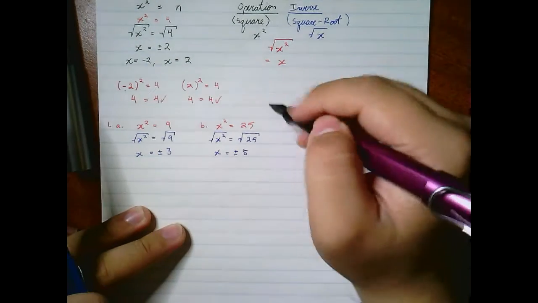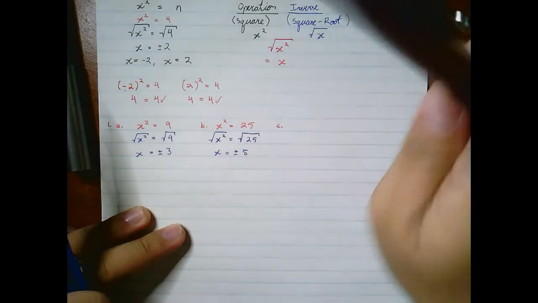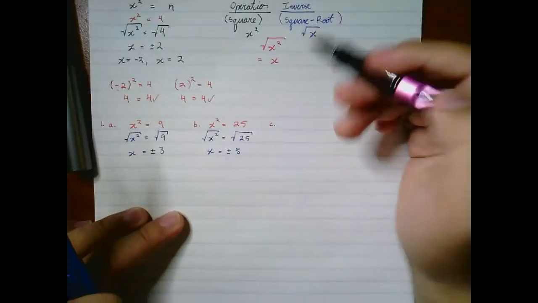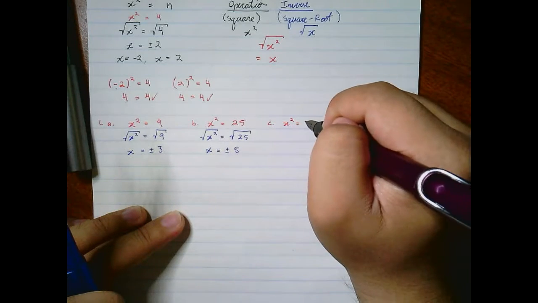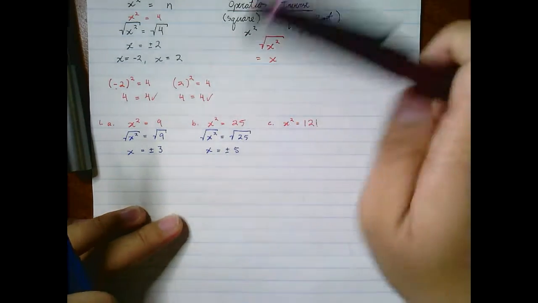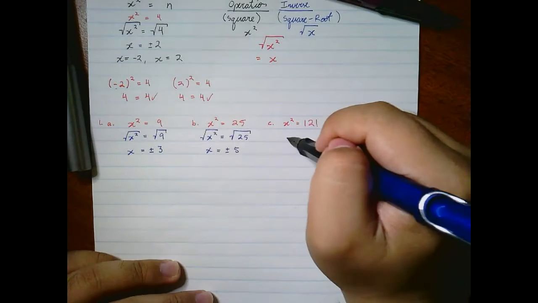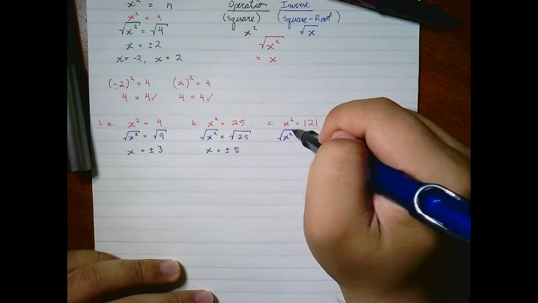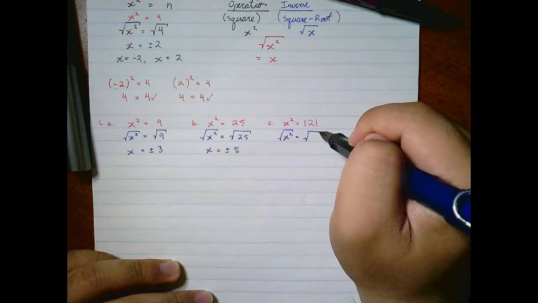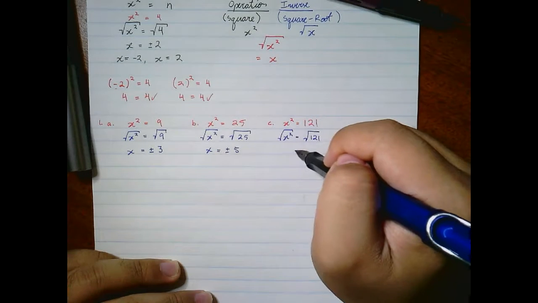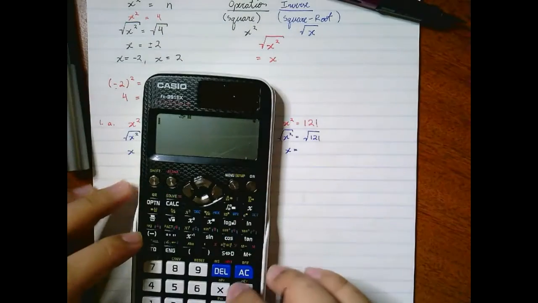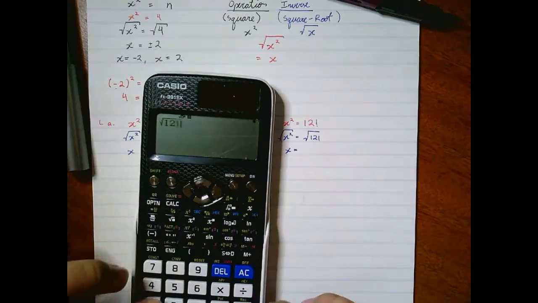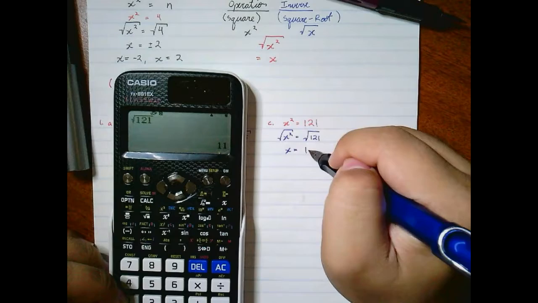And finally, question C. We'll go with x squared equals 121. So we get the x squared and we square root it. Square root of 121 gives us x on its own. So square root of 121, that is 11.